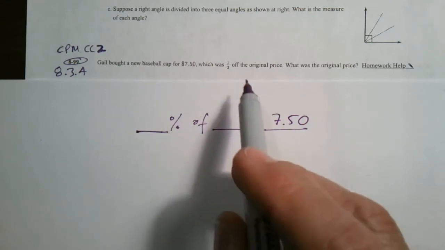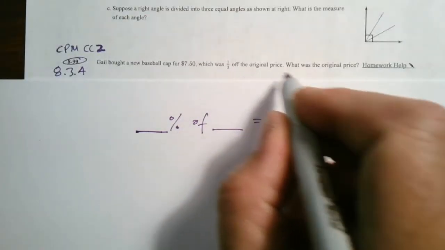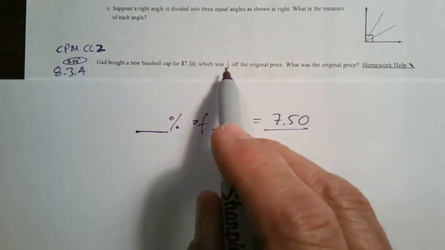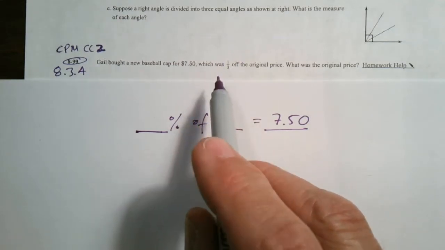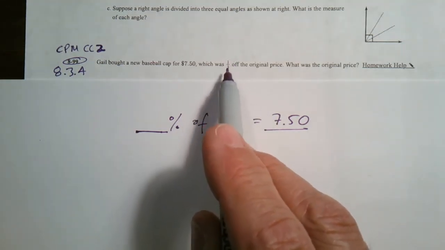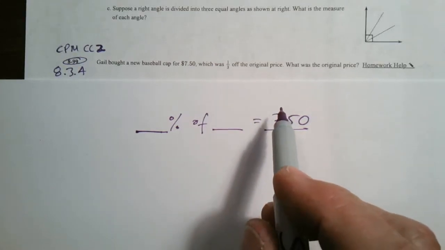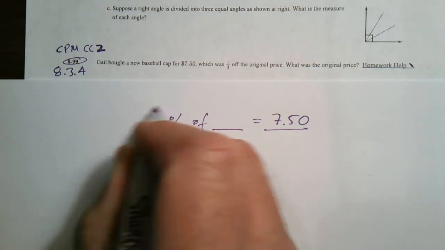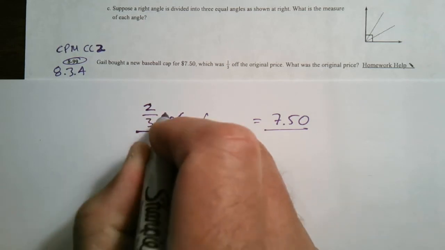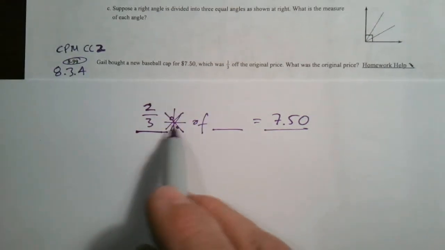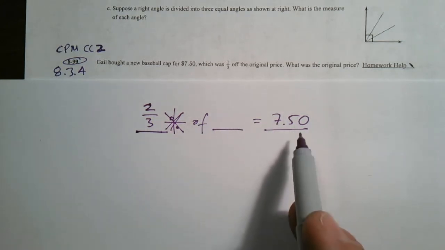And then I know that it's 1/3 off the original price. So this is the new price. I can figure out my discount and then subtract it, or I can just figure out the new price directly. If 1/3 is the discount, 2/3 would be the actual cost. So here where it says percent, I'm going to write in this 2/3, and we're going to look at this not as a percent, it's an actual fraction. I'm going to get rid of that percent because 2/3 of some price gives you the new price.